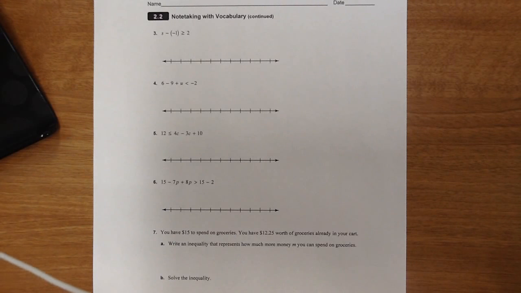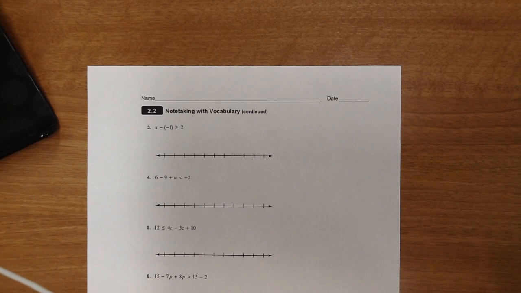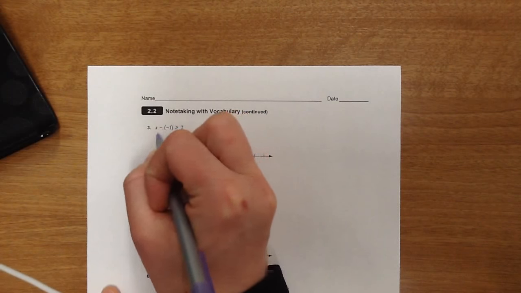All right, hopefully you paused them. And what we're going to do, I'm just going to quickly go through them. So on this one, you should have noticed that was a zip zap. So that's really s plus 1, like that. So you would have subtracted 1. So you got s is greater than or equal to 1.